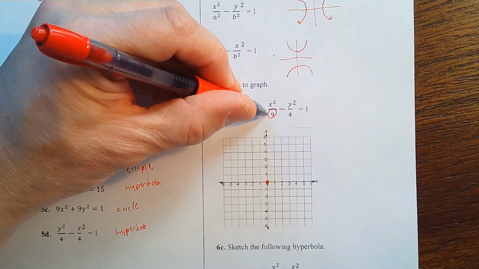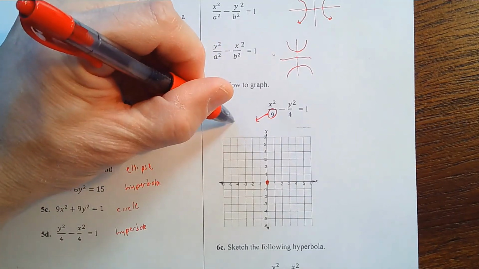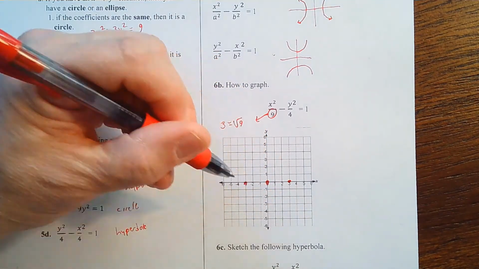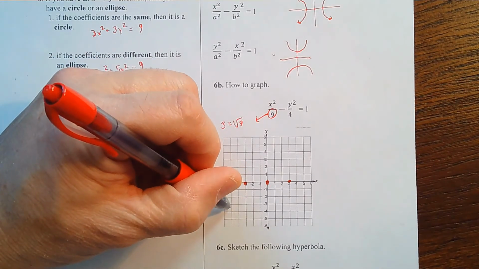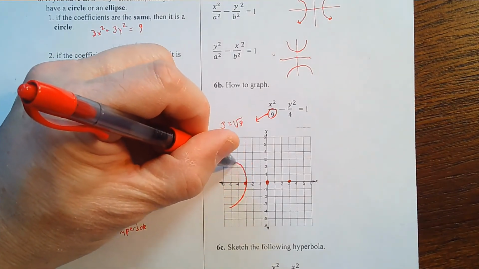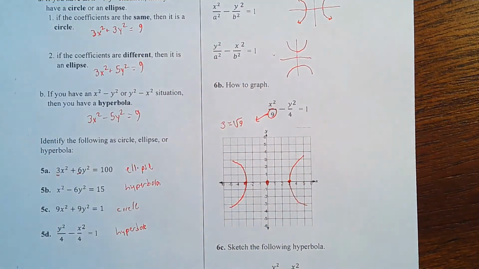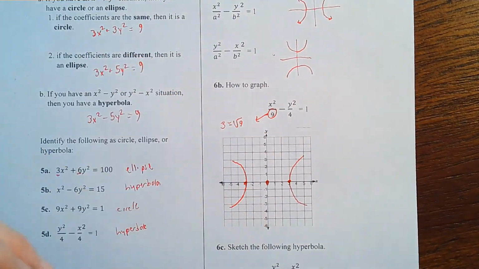The first term is a 9 in the first denominator. And as before, we take the square root of that. That gives us 3. And we count 3 units out in the x direction. For our purposes for the ACT, that's all we're going to worry about right now. That tells you where, let's call them the points are on the curves that are closest to the center of the hyperbola. And again, it's understood that these are going to continue outward and infinitely.